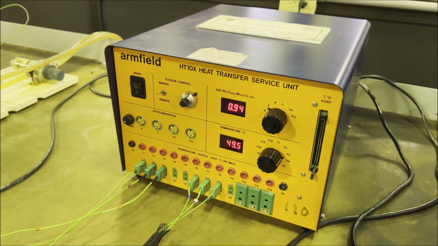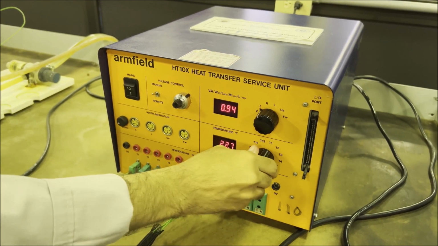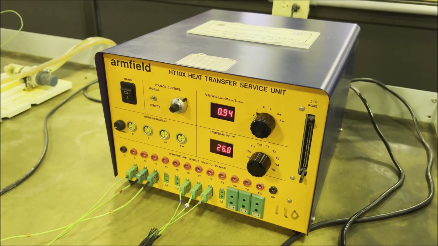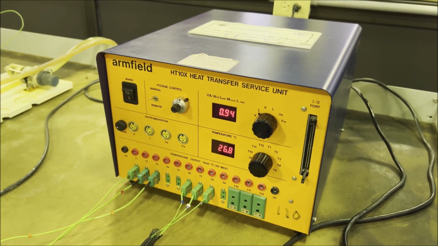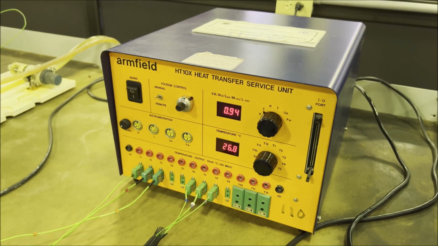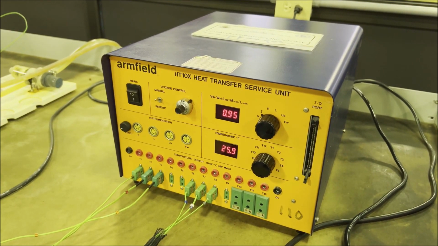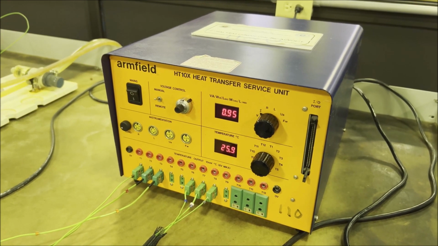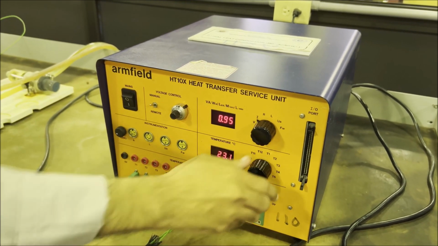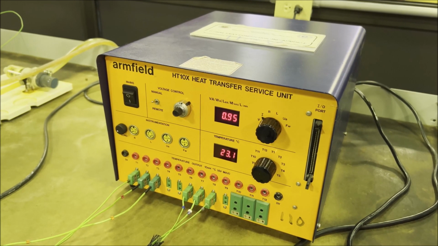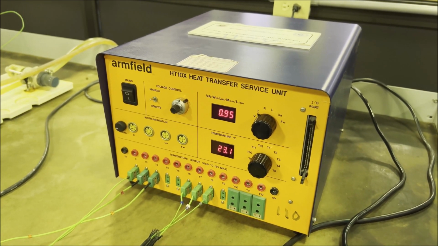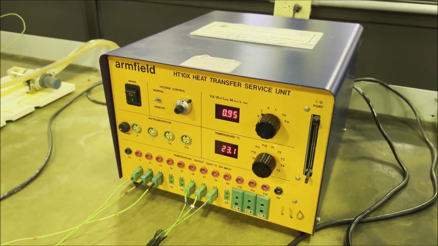Next, T6: 26.8. Next, T7: 25.9. Next, last, T8: 23.1. Very cool.